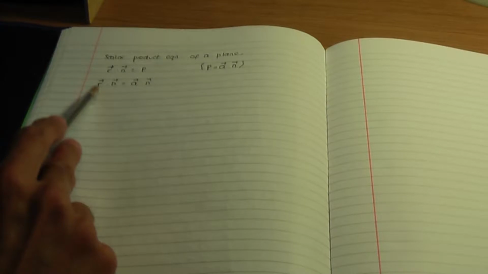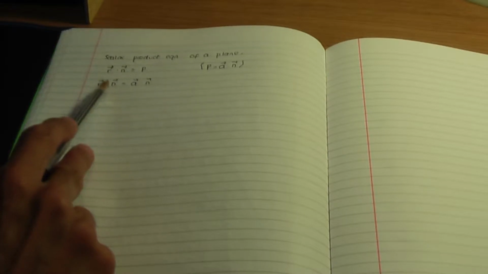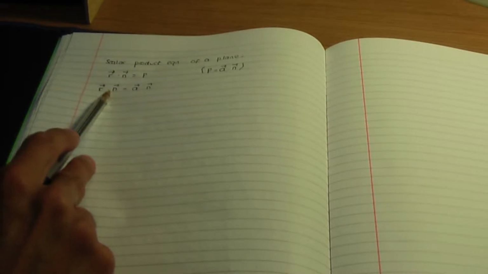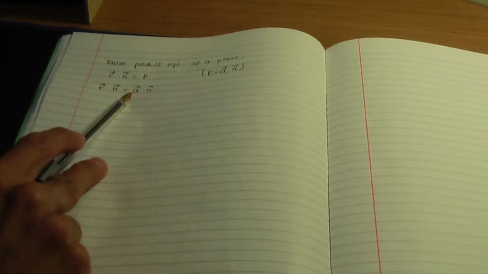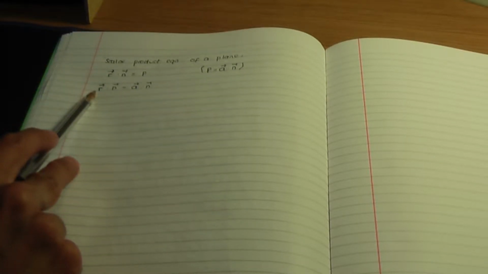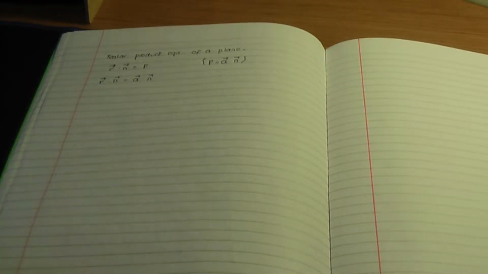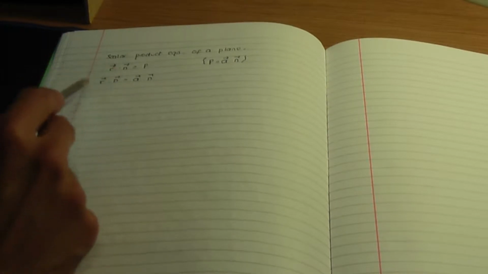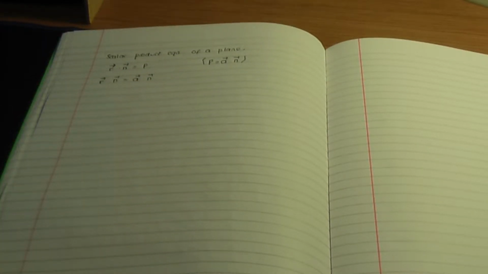Let me quickly discuss these terms. In the previous video, n is a normal vector perpendicular to the plane. A is the position vector of a fixed point on your plane. And remember, r is the position vector of any point on your plane. Let me show you how to convert the scalar product equation of the plane into Cartesian form.